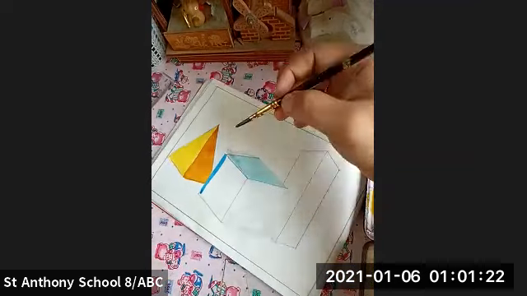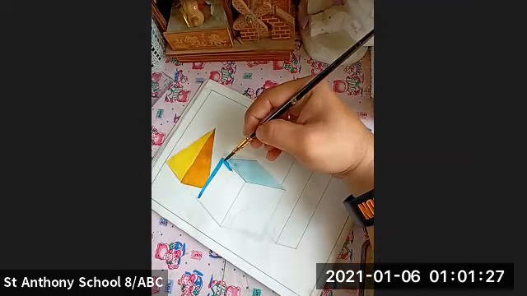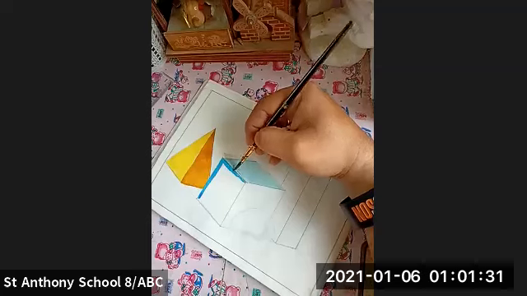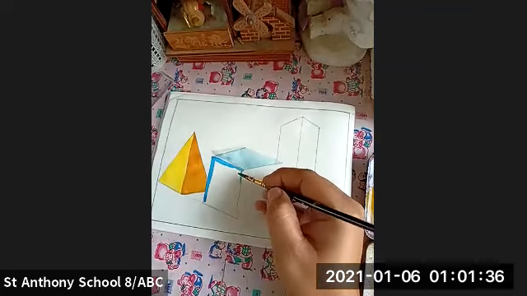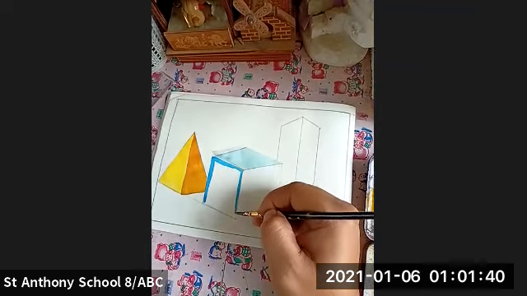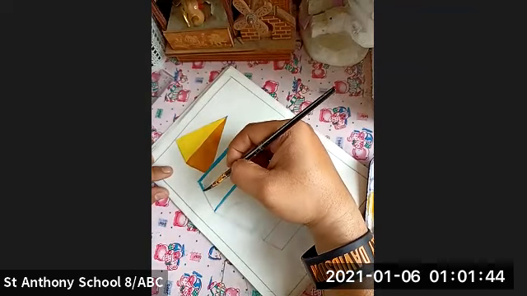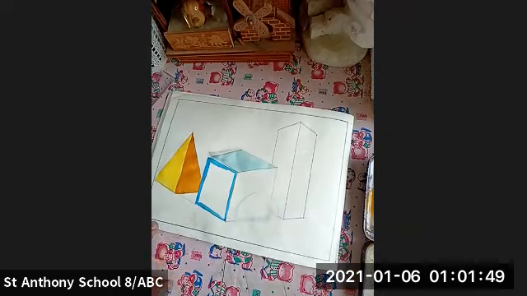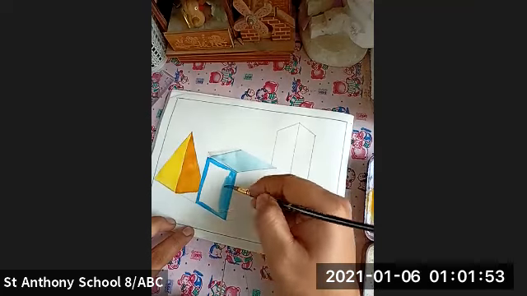Okay, so just look at this. First color the border in this way. Do it very carefully. Don't let the color merge. Then you can take the blue color and start coloring this.